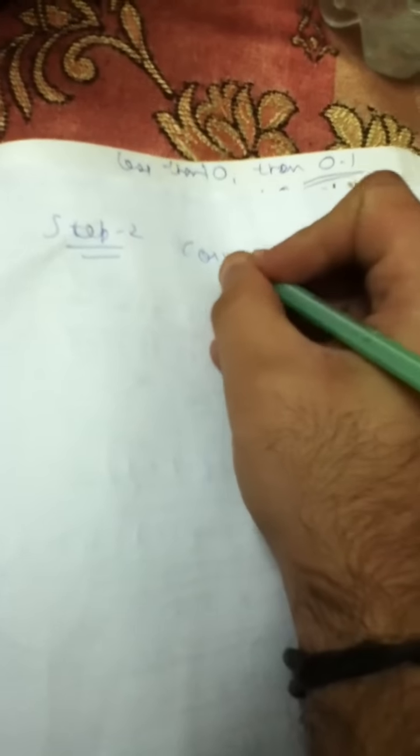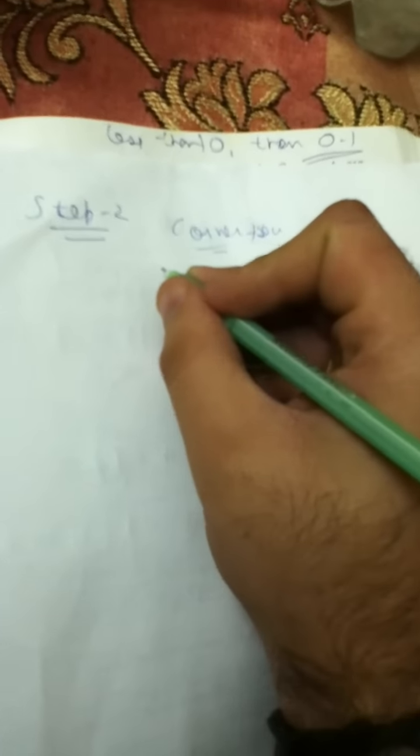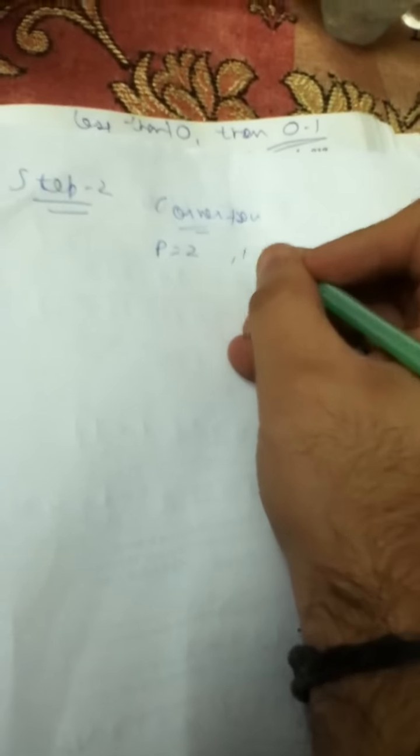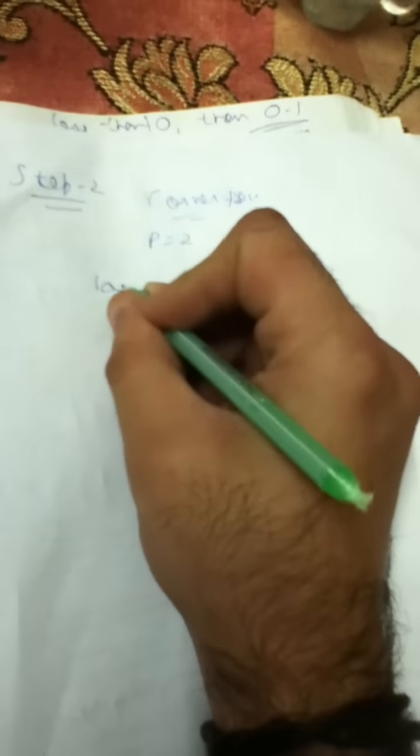Step 2 is, now we have to find the corner frequencies. This transfer function has two poles and one zero. So the corner frequencies come out to be omega 1 equals 1 by 0.5, which is a pole, which comes out to be 2 radians.